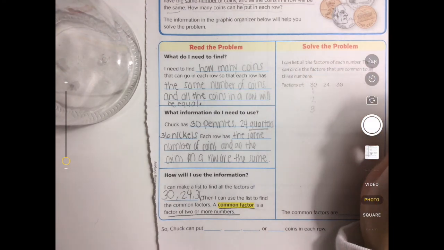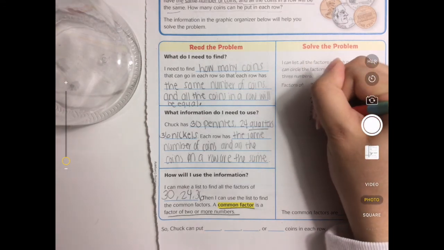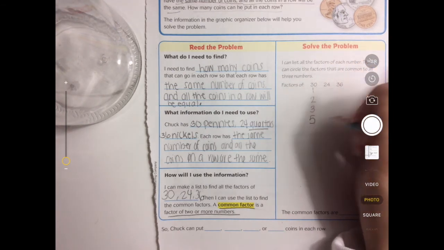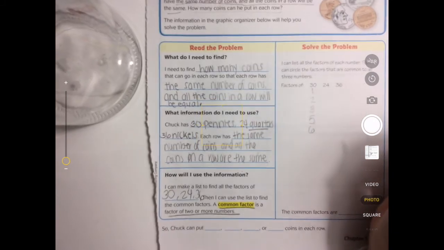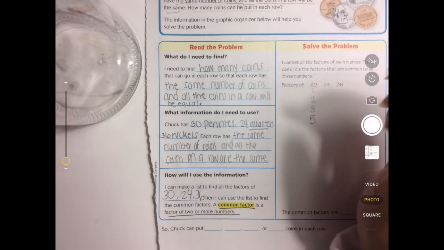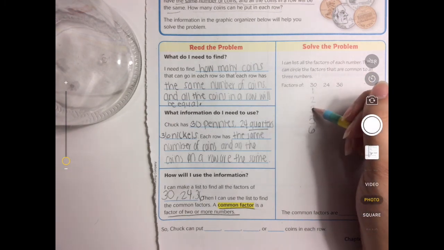How about 4? No, 4 times nothing is 30. 5? Yes, 5 times 6 is 30. What about 6? Yes, 6 times 5 is 30. Okay, what about 7? No, 7 times 4 is 28, and 7 times 5 is 35, so no. 8? Again, no. 9? Nope. 10? Yes, we had said 3 times 10.